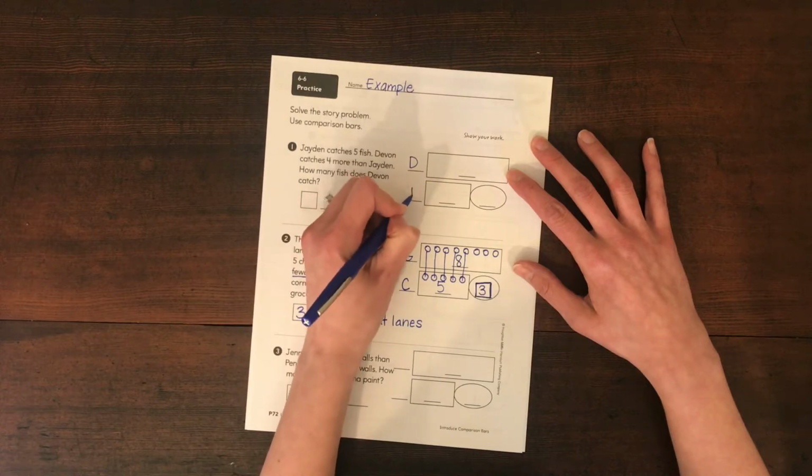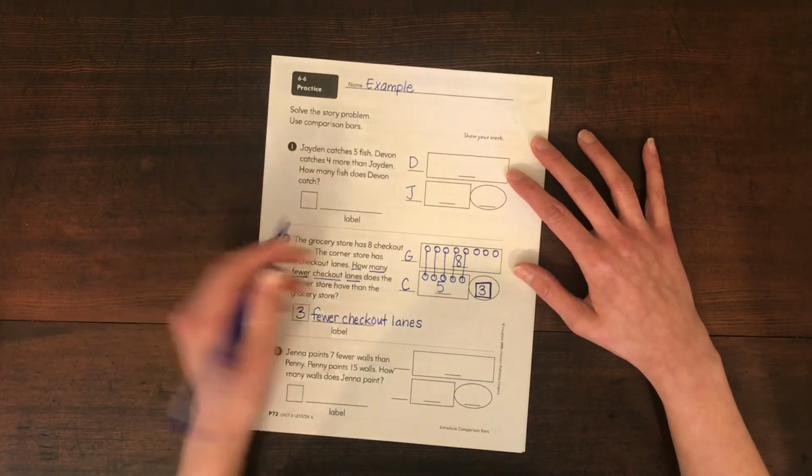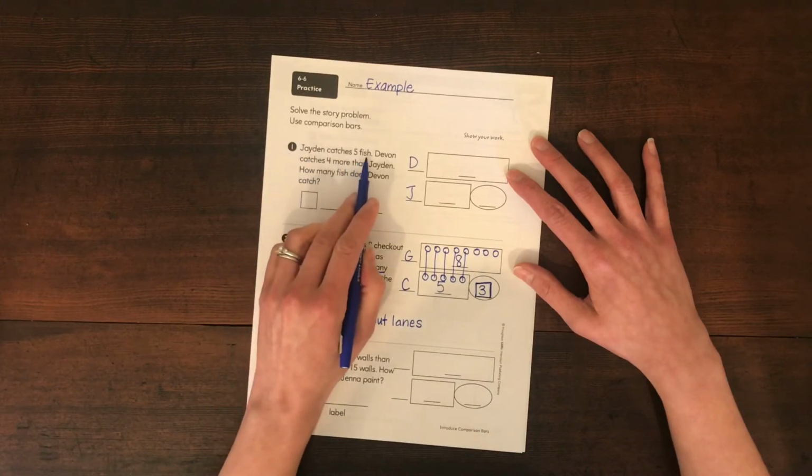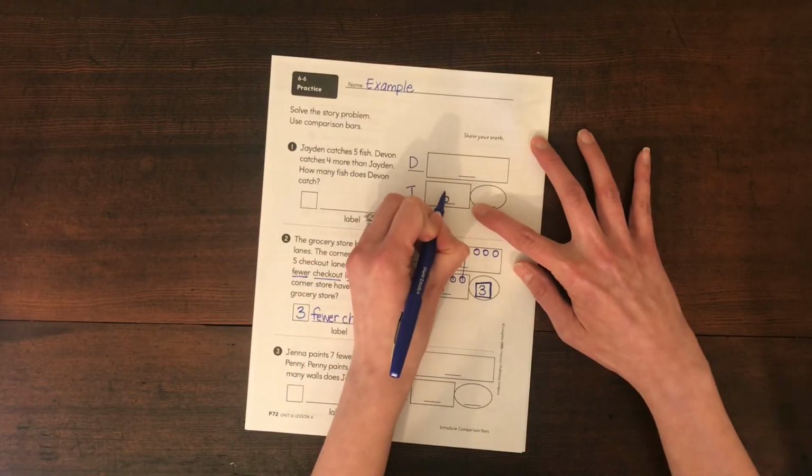Jaden needs the smaller bar. So I put a J for Jaden. And looking back at the story, it says Jaden catches 5 fish. So I can fill this smaller bar in with a 5.